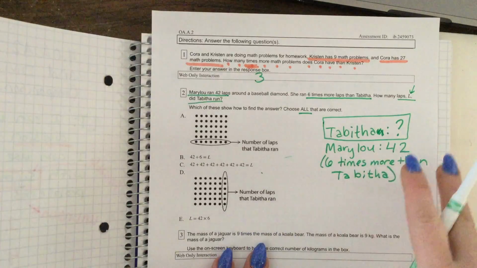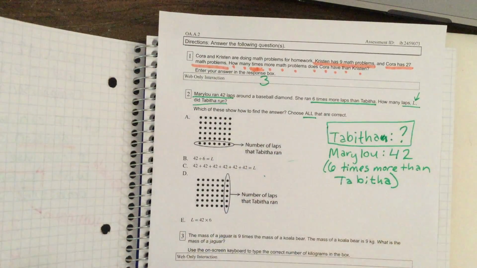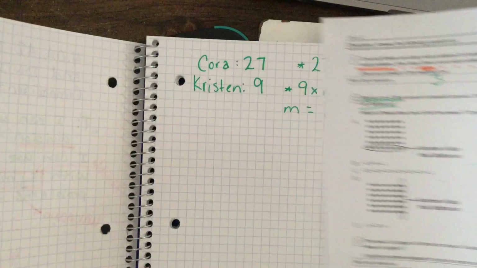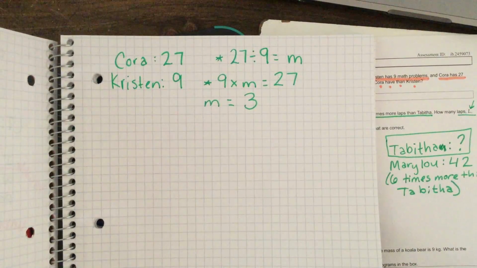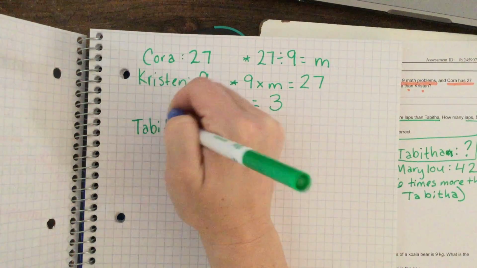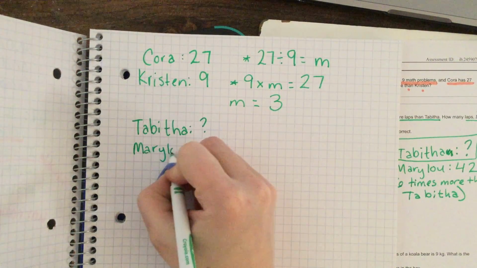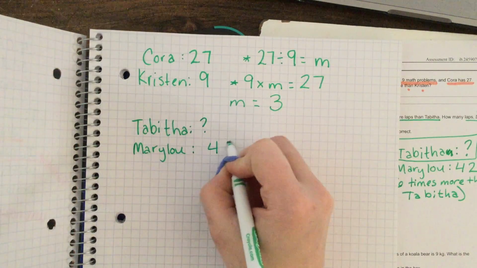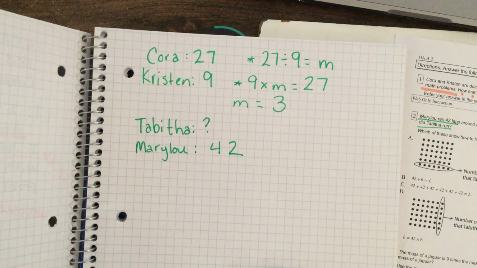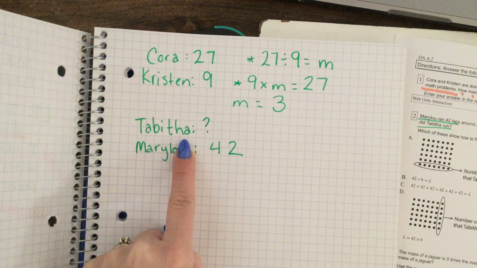So let's think about what we know first before we go looking for the answers here, because we can solve this in our brains, I bet. Tabitha, we don't know yet, but we know that Mary Lou ran 42 laps. That's a lot of laps, which is 6 times more than Tabitha.